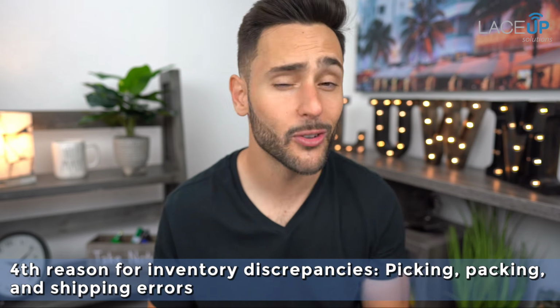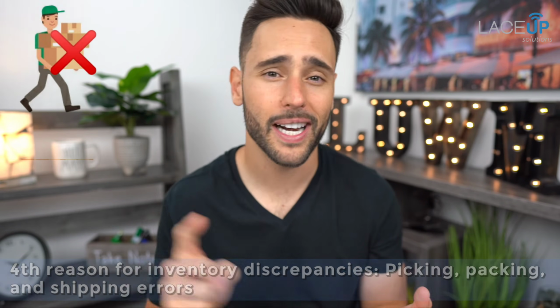The fourth way inventory gets destroyed is through pick and pack errors. You guys know this. I picked the wrong item, I picked the wrong quantity, or I shipped duplicate items. Pretty straightforward. I've talked about that 100 times.